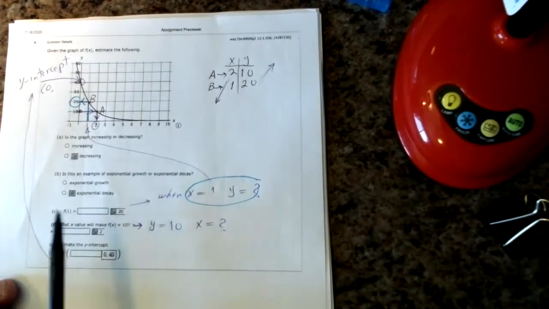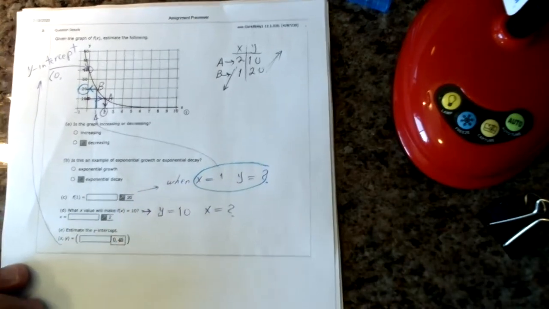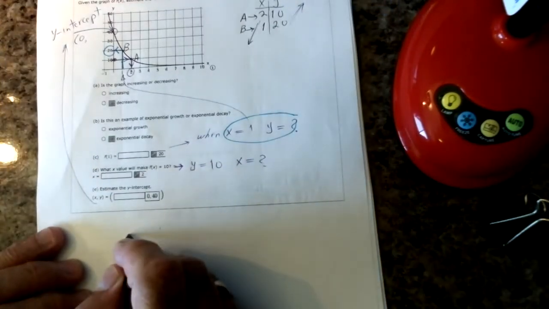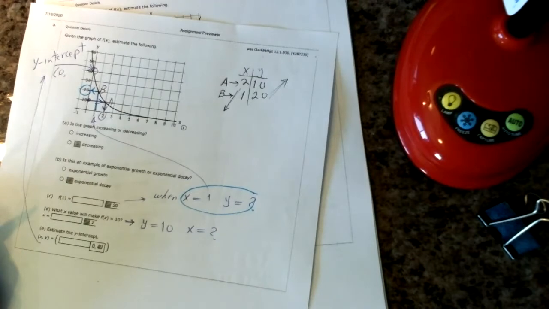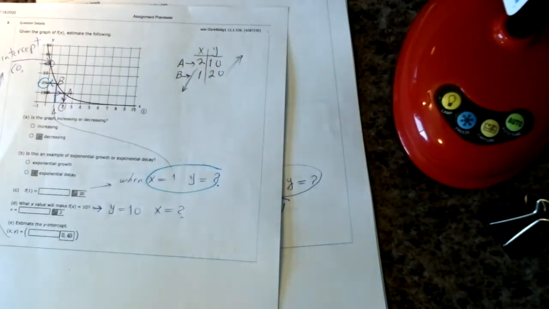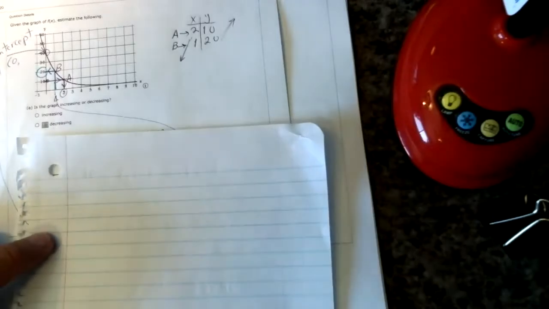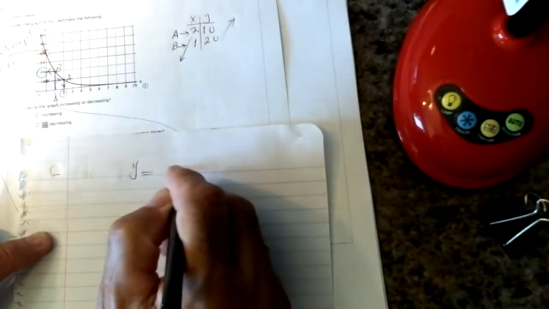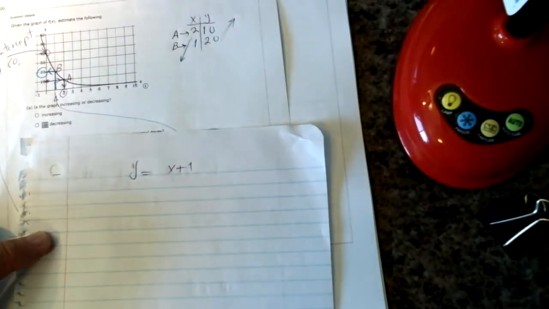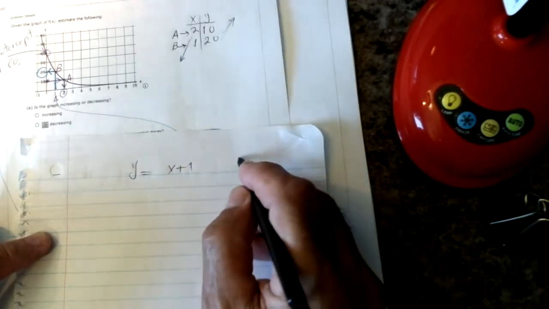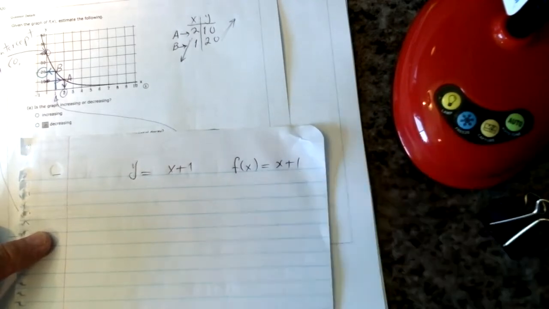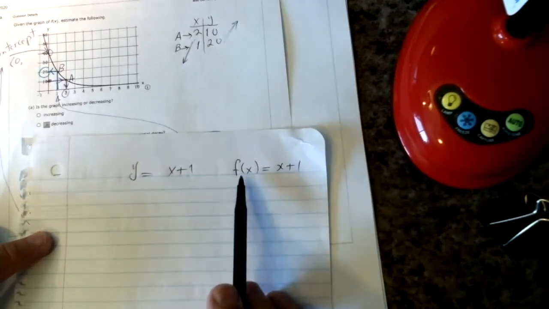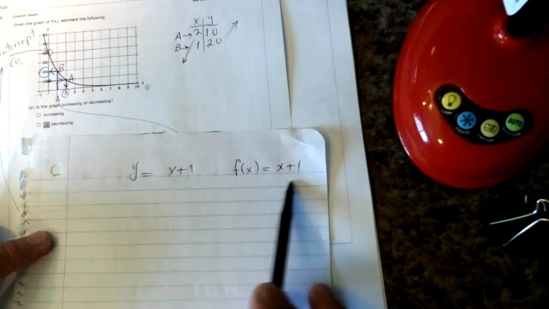So they're completely opposite. Now, what does f of 1 mean? In algebra, when we give you equations like this, look. When you have an equation like y equals x plus 1, y and f of x are the same thing. So sometimes instead of y equals x plus 1, you could write f of x equals x plus 1. f of x and y are the same thing.